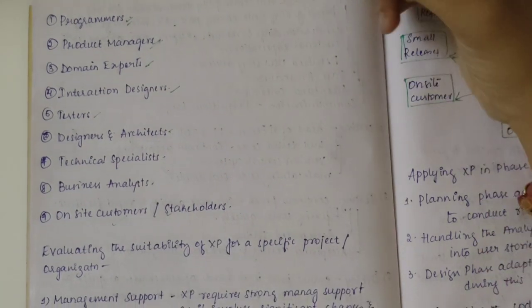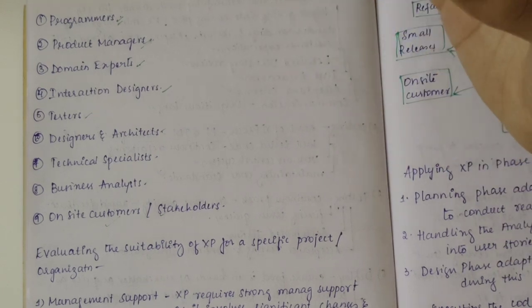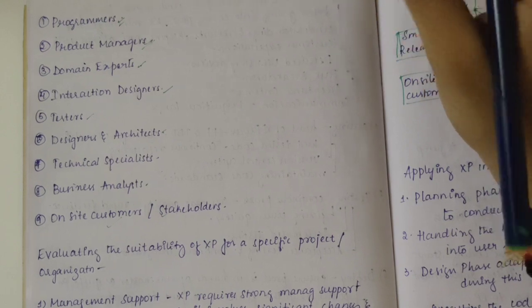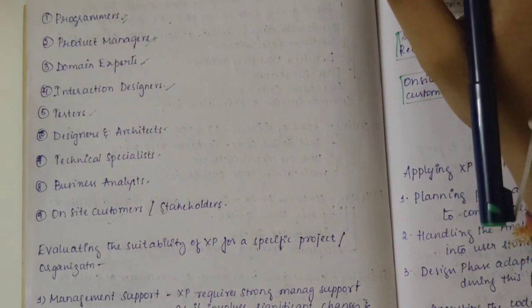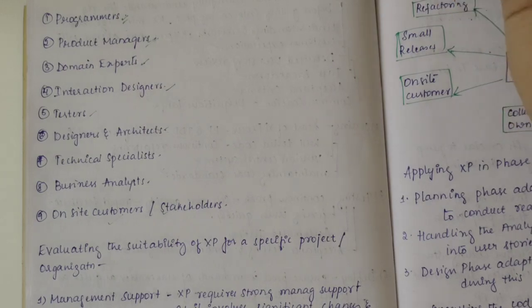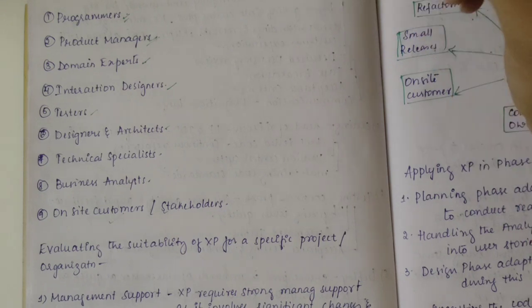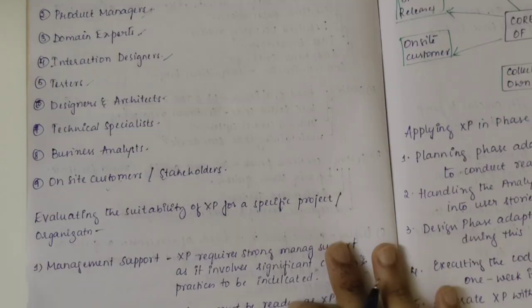It is pretty essential to make sure that on-site customers or anyone from the stakeholders team is present in our project. By having them, they'll be the representative of the client side. So as and when we require any suggestions or changes, we can contact them or have a conversation with them. It makes it pretty easy to take day-to-day decisions and then work accordingly. Okay, so that was about on-site customers.